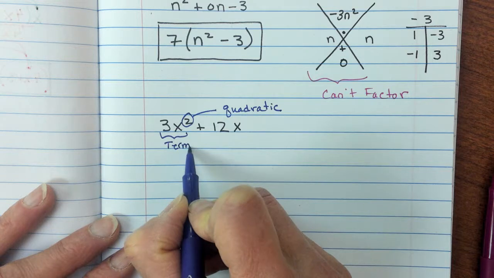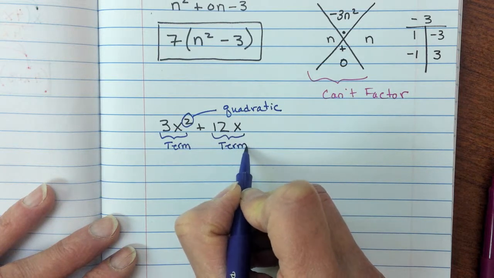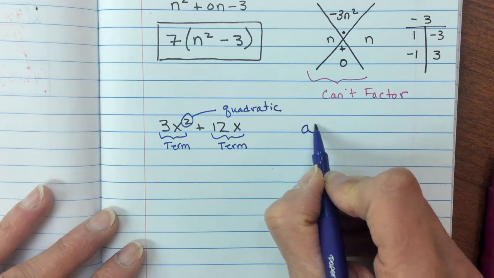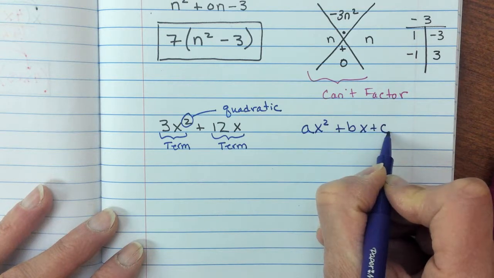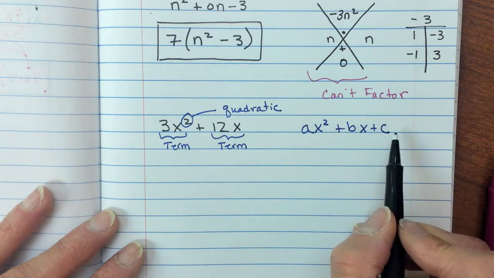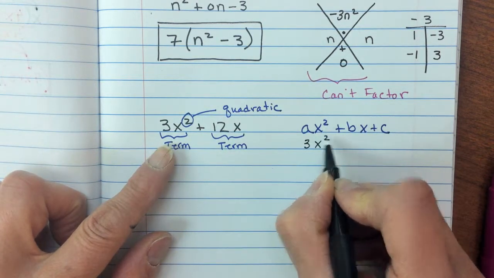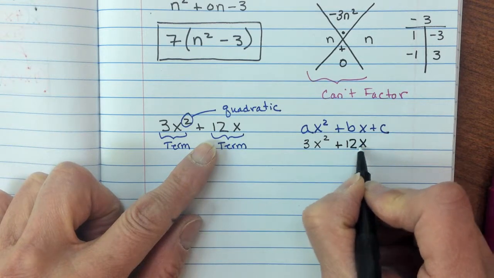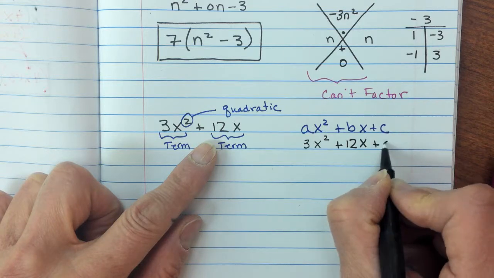When I think about my standard form of a quadratic, it's ax squared plus bx plus c. If I align these underneath my standard form, my x squared term comes first. This is an x term, which comes second. And then this here is actually a 0.